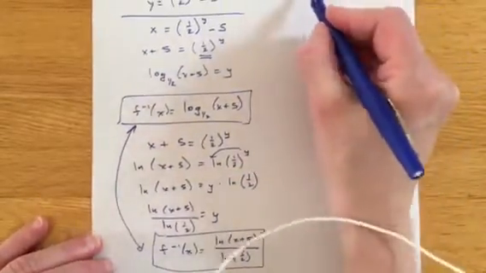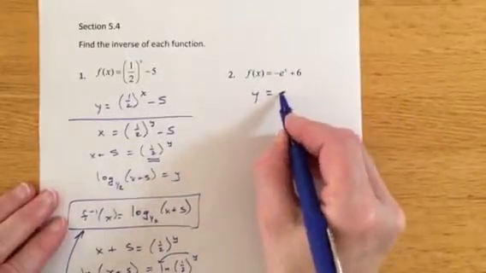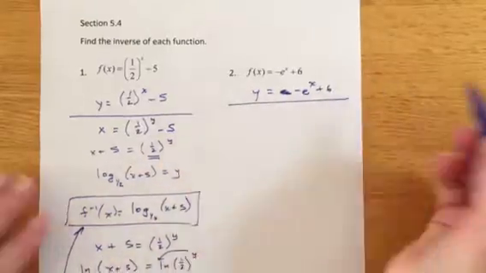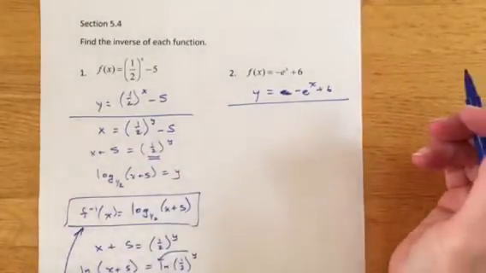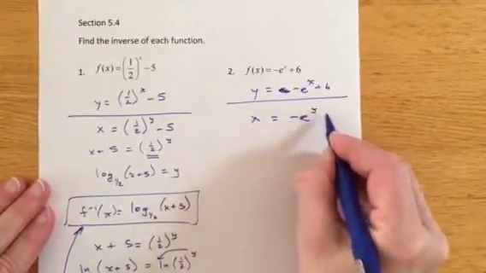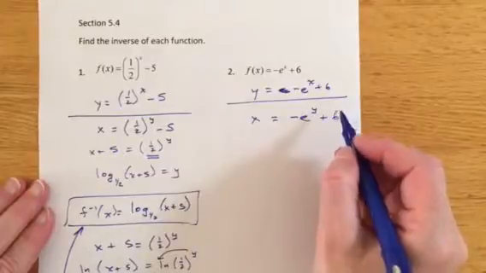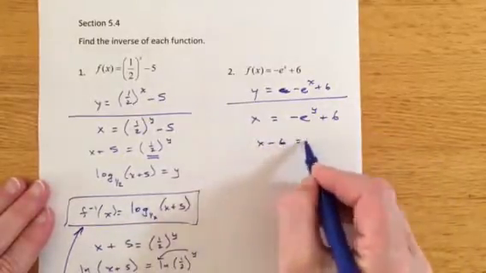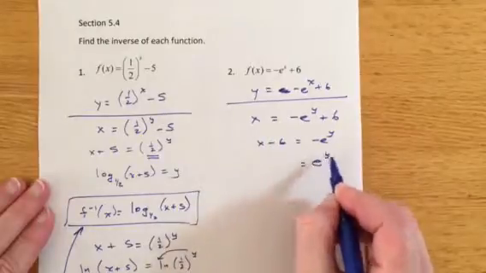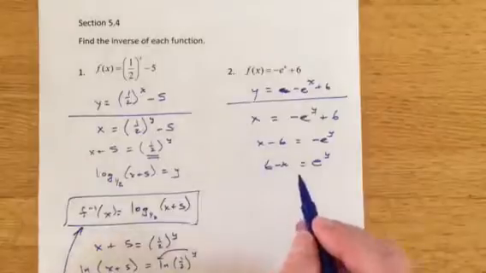All right, similarly here, we write it as y equals negative e to the x plus 6. Nothing's happened, I just changed f of x to y. Now I write the inverse, so y becomes x, and x becomes y. Solve for y, so subtract that 6. Get rid of the negative, we can do that. When you multiply both sides by negative, this will become 6 minus x.